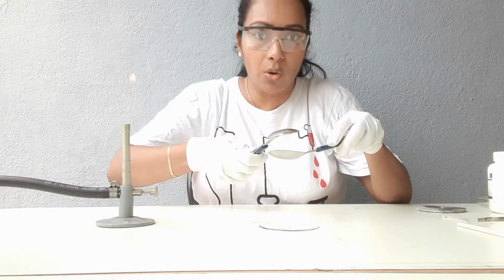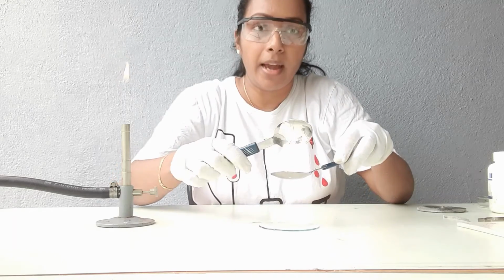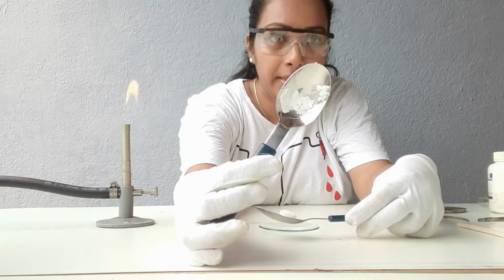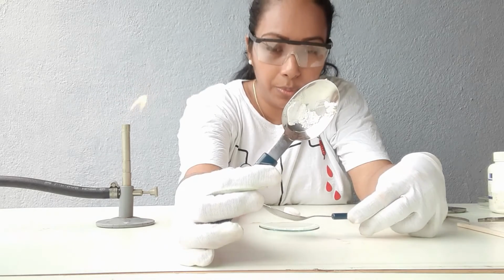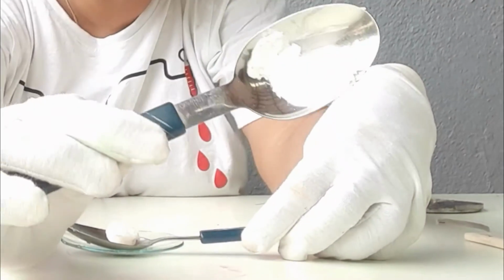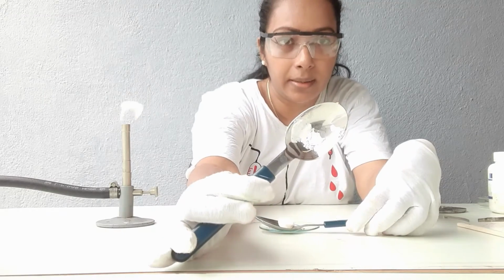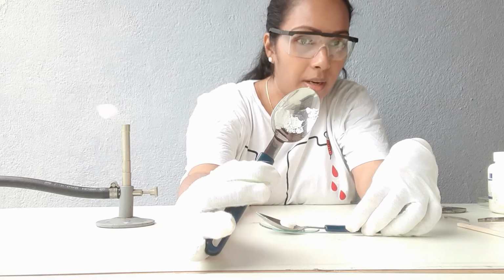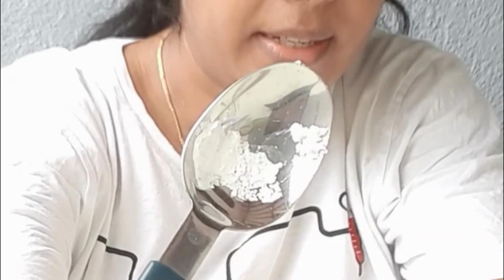When you take it out and when you turn it, you can see the vaporized camphor or the naphthalene has condensed, I think because of the shining surface of the spoon, and now I think you can see it has condensed on the spoon.